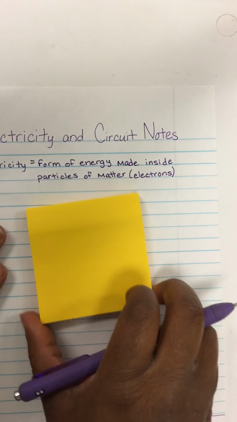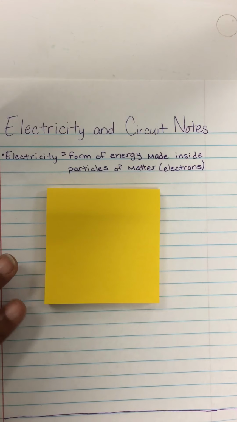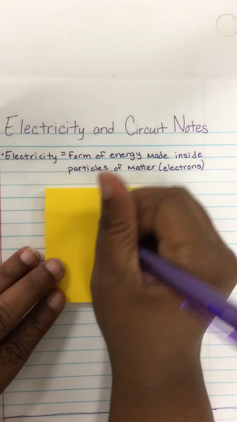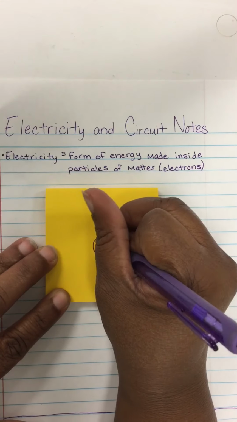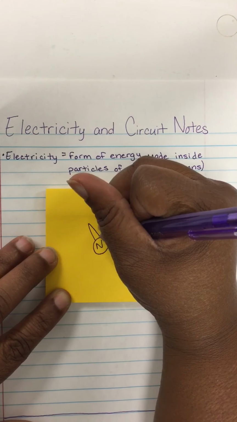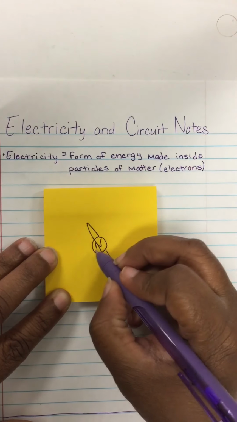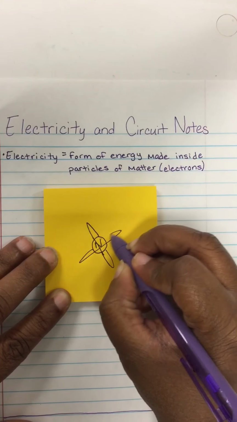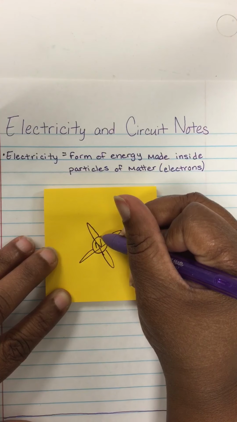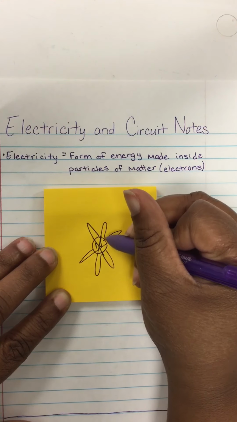So just a side note, you do not have to write this part. Inside particles of matter means atoms. So you have your atom, you have the nucleus, and around the nucleus you have these rings or paths that items are following.